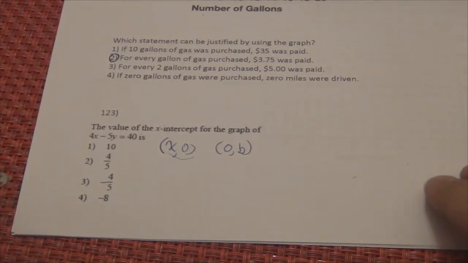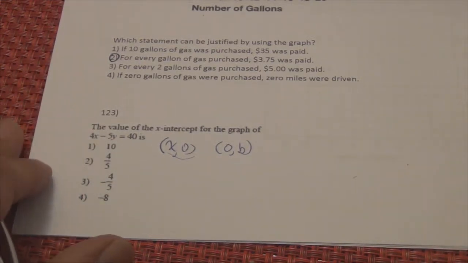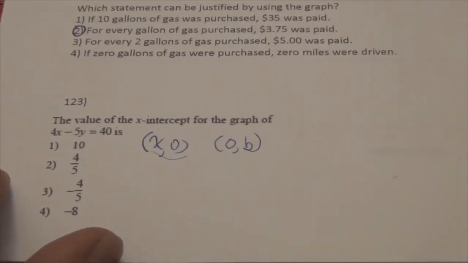So I could show you different ways of doing it. In this case, let's just make the 5. Okay, let me see if I can help you a little bit so you can see better.